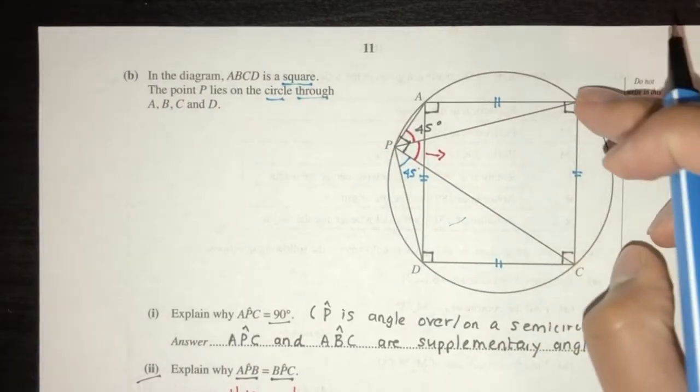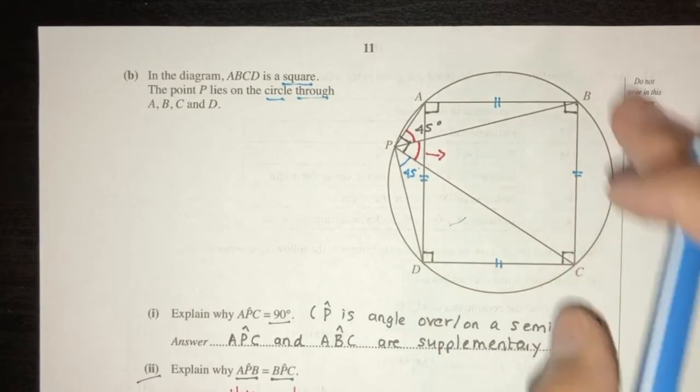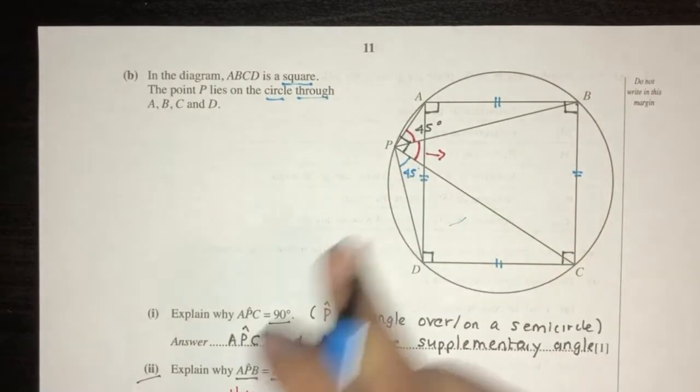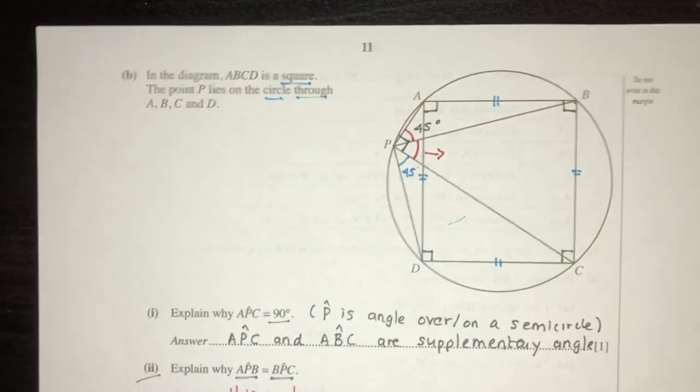Or the other explanation will be the same as well, because the length of arc is the same as this. So this angle is the same as this. So same 45, the same way.